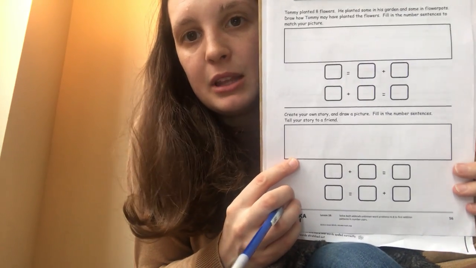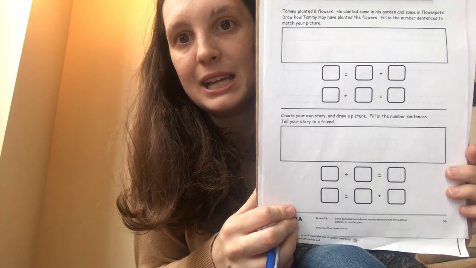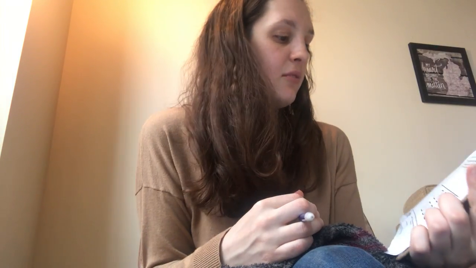The last one, you guys are going to get creative today. It says create your own story and draw a picture. Fill in the number sentences and tell your story to a friend. For that one, you can tell it to your family member. And I'm going to be looking especially at these ones today and looking for some very creative stories. So that's it for our learning today.